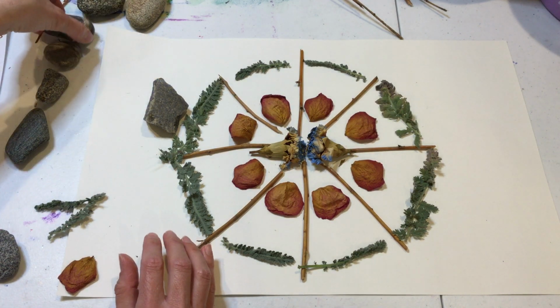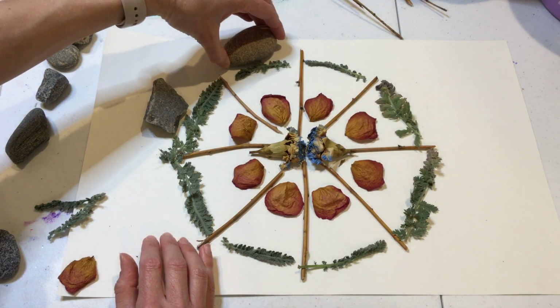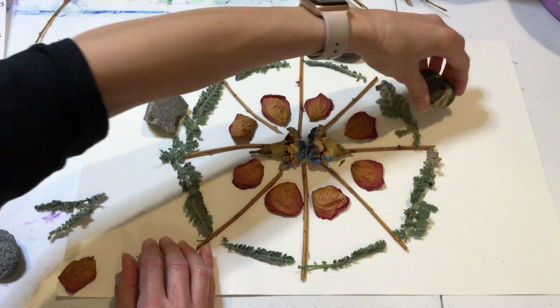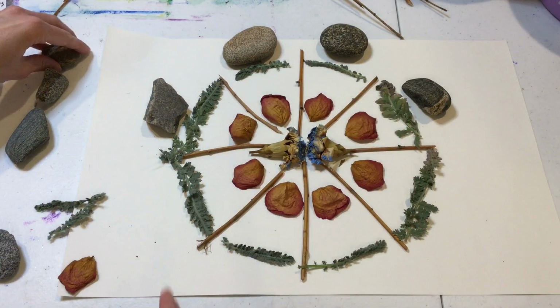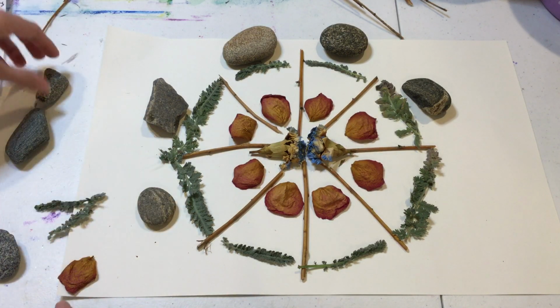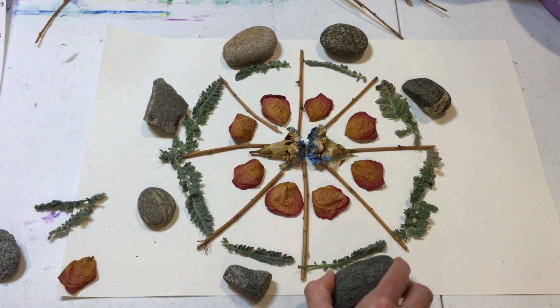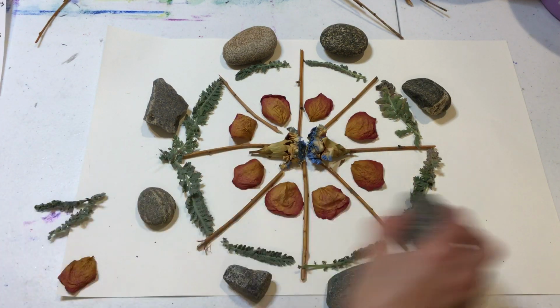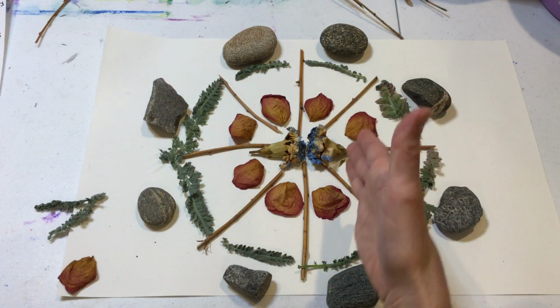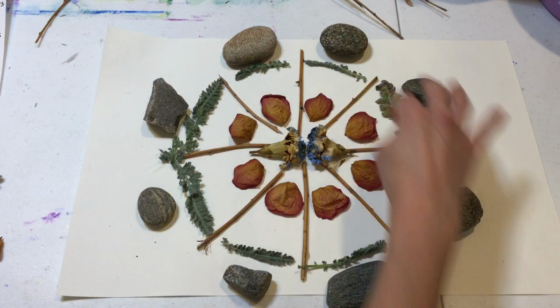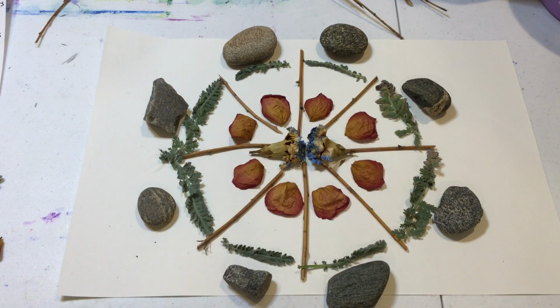So I'm going to just place things out where I think I would like them. So it's starting to look like radial symmetry. Now the rocks are not exactly the same size and shape, and therefore it's not completely symmetrical, but in general the design is radial symmetry.